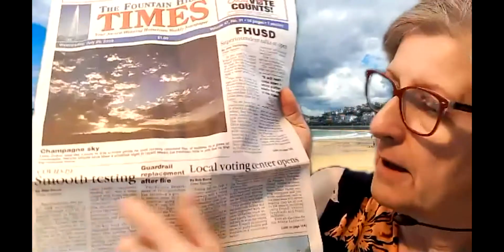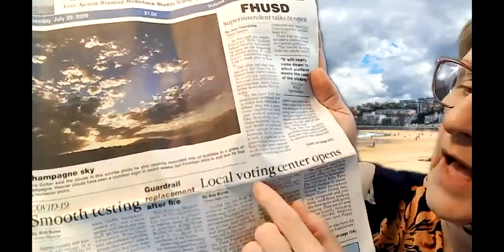Sirve para, el periódico sirve para leer las noticias, las noticias del pueblo, ¿sí? Sirve para saber cuándo empiezan las clases en la escuela. Sirve para encontrar el lugar de votar. Sirve para saber qué. Un momentito, algo interesante.